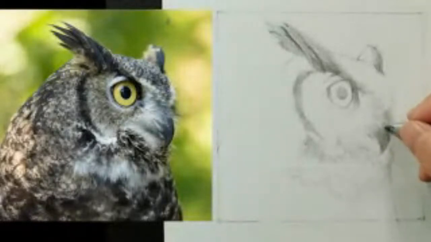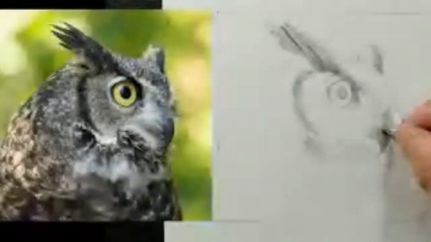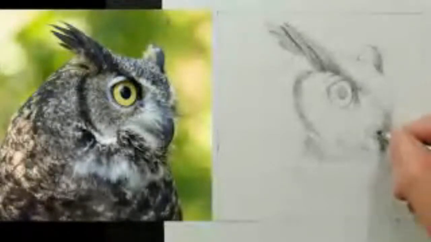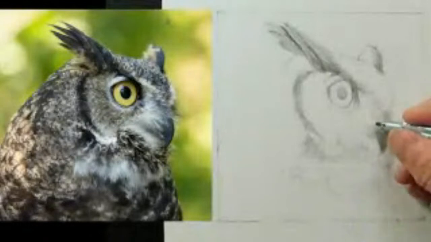And when I'm drawing a rounded object like the beak, I'm following the shape instead of going straight or diagonally, because I'm not creating cross hatching.